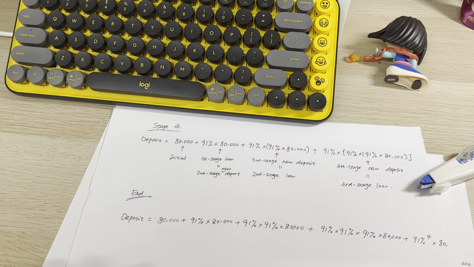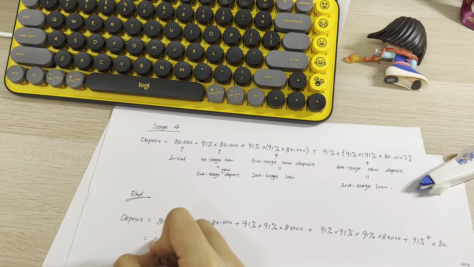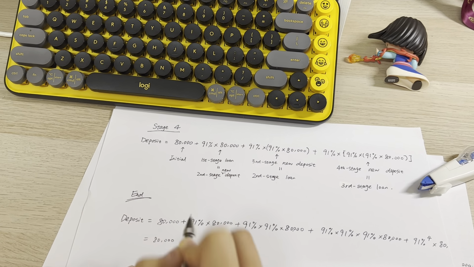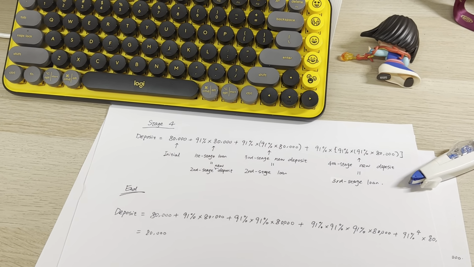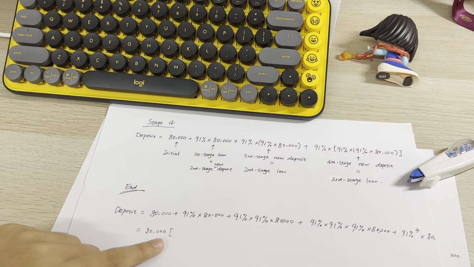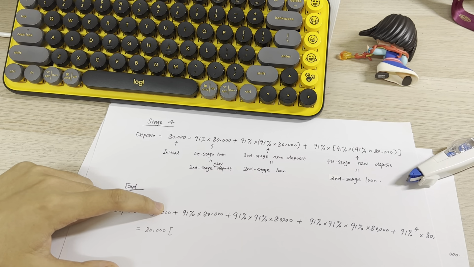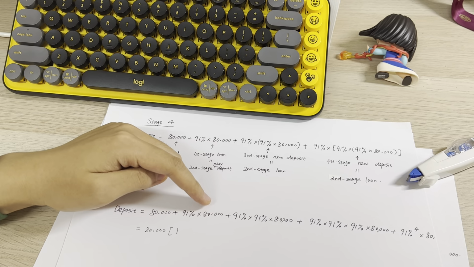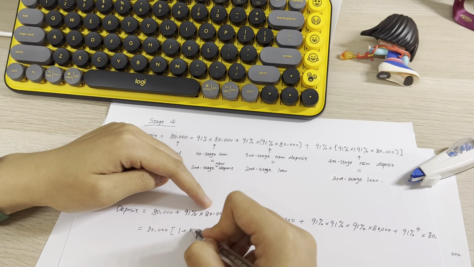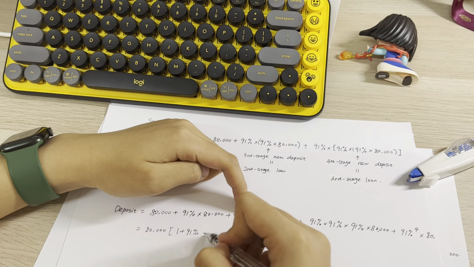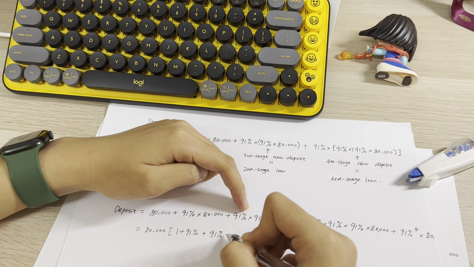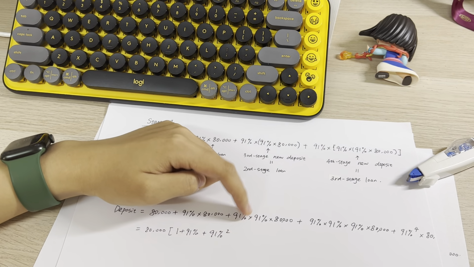Okay. So we do some simple manipulation. We write out this 80,000. We can see for this first term it becomes 1, and for this one it becomes 91%, and for this one it's just 91% squared, right?